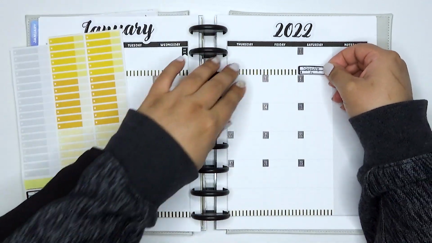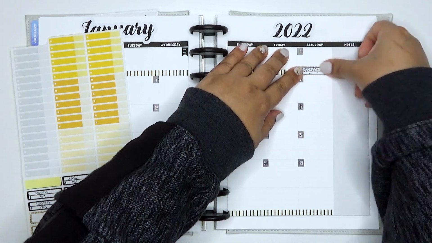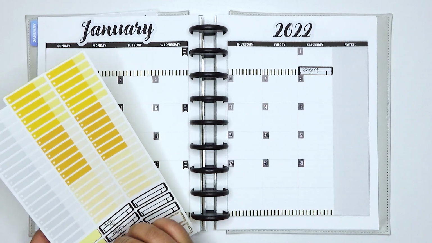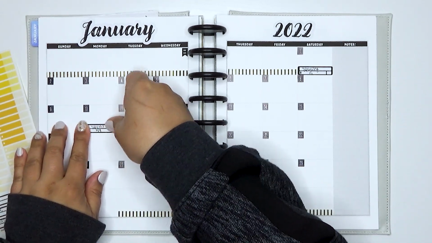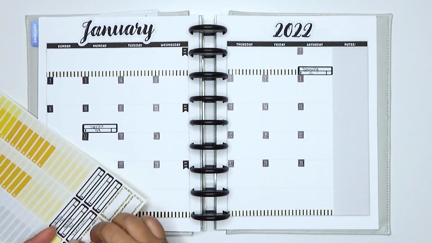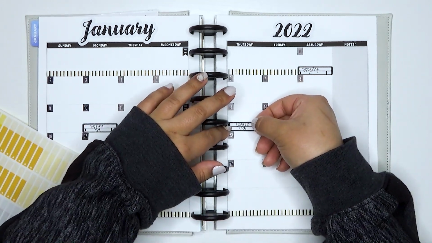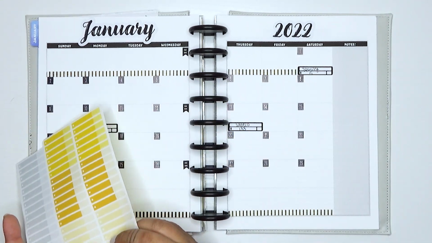So Spotify is always due on the 1st. And then Sprint's due usually on the 9th or the 10th. I'll put on the 10th. And then Safeco's on the 13th. UMass Lowell's on the 15th.